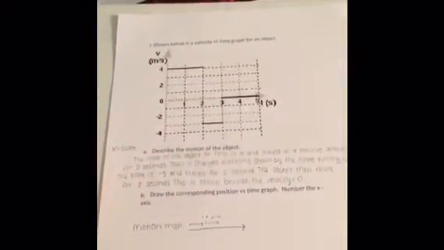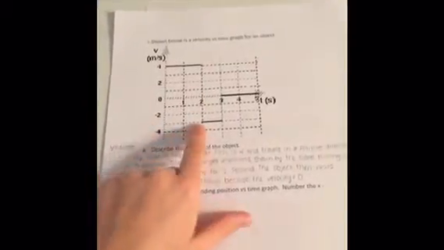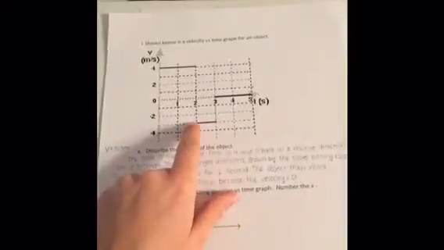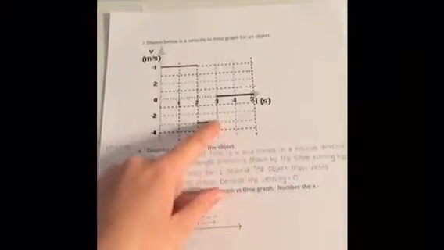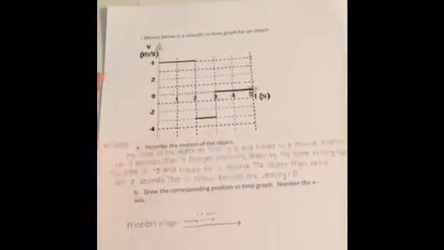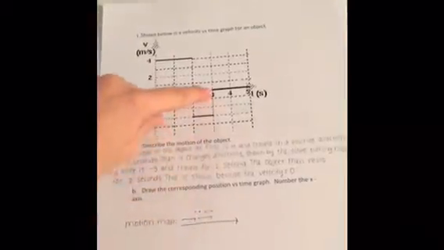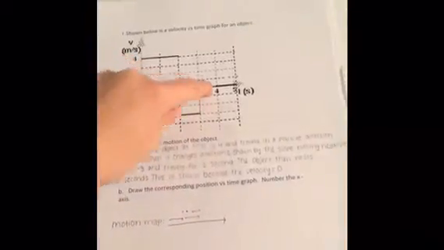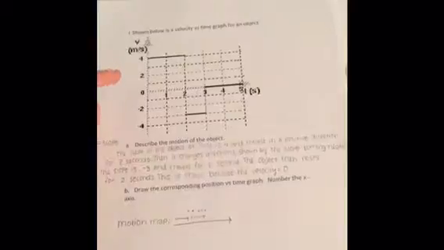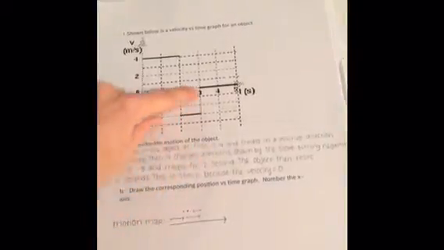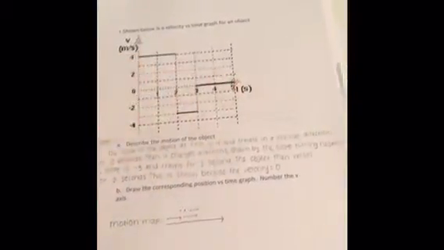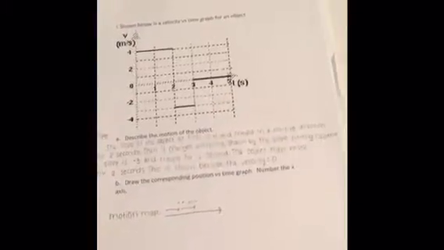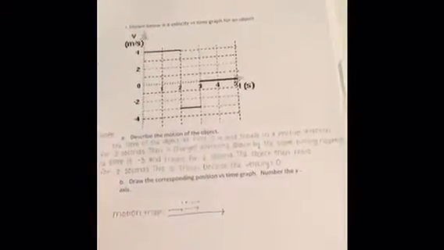And then it changes directions and goes into the negative as it travels at a slope of -3, and this travels for 1 second. And it's negative because it's on this side of the axis. And then for 2 seconds, the object remains at rest because the line is at 0, so therefore the velocity is at 0.